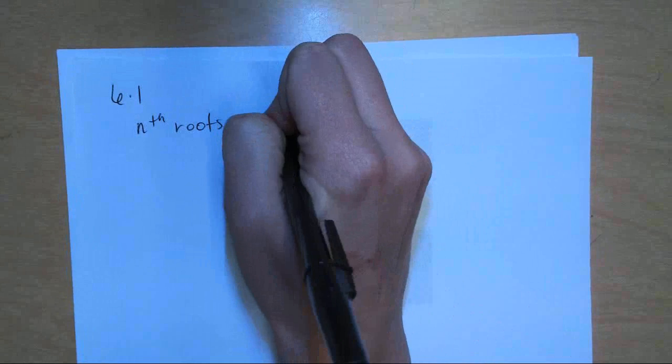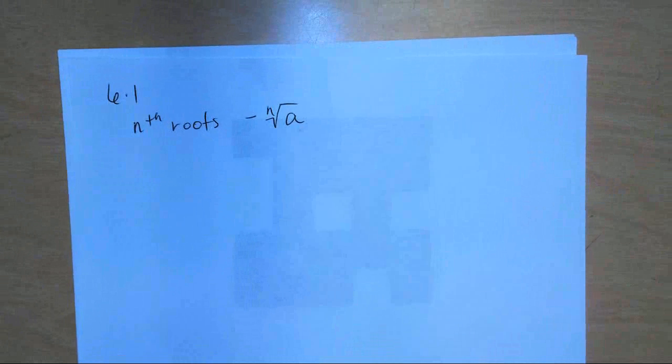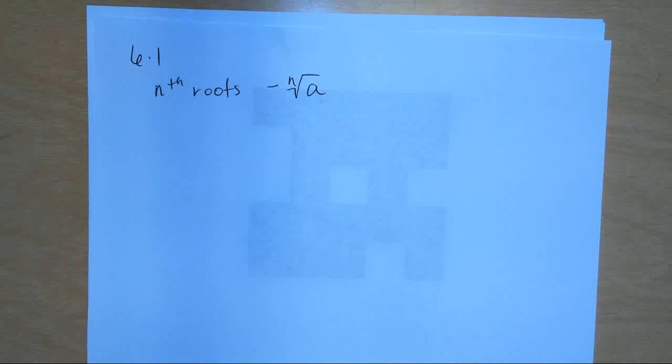Okay, 6.1. So we are going to talk now about nth roots. It looks like this: the nth root of A.